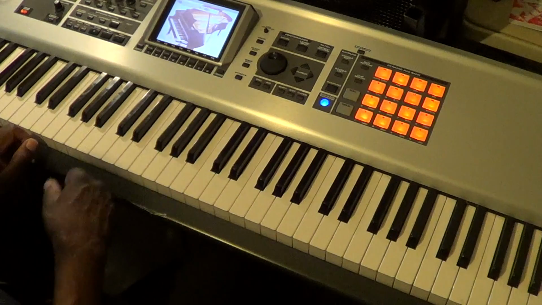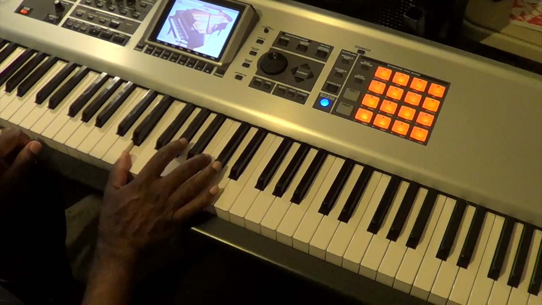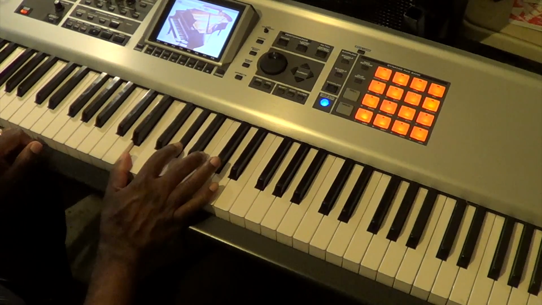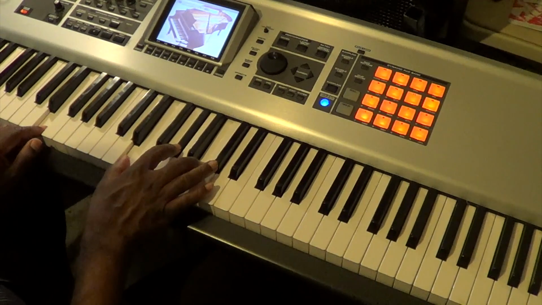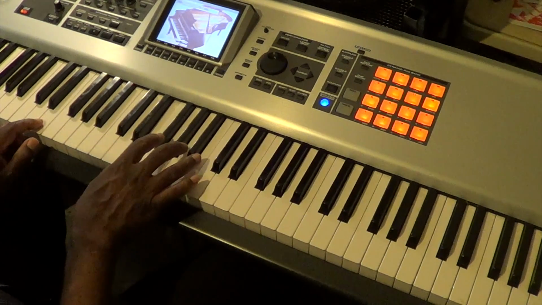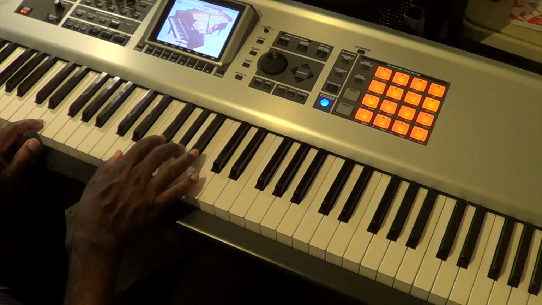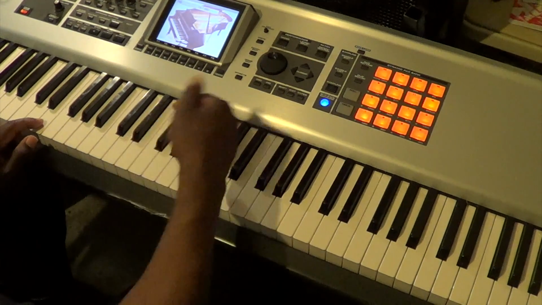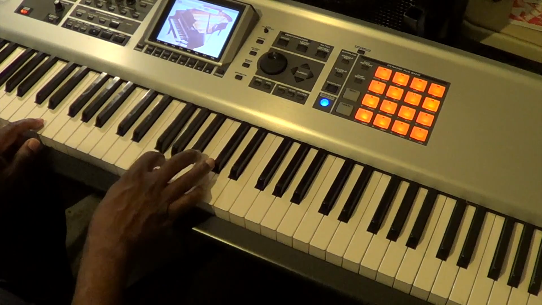So let me go back. E, A flat, B. E major, E minor, flat the third note in that scale. 1, 2, 3. That's number 3. You flat it by going down one note. That makes it minor.